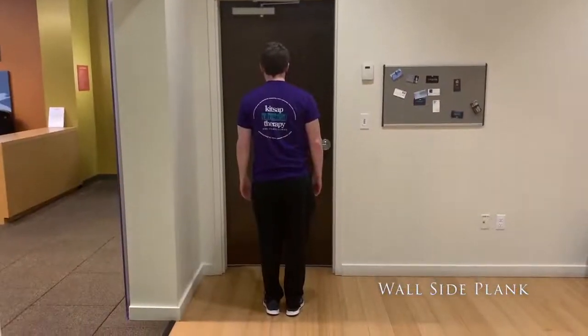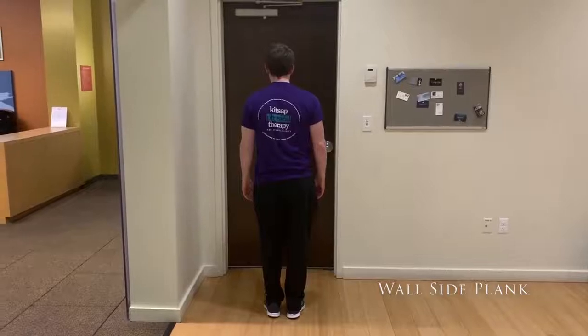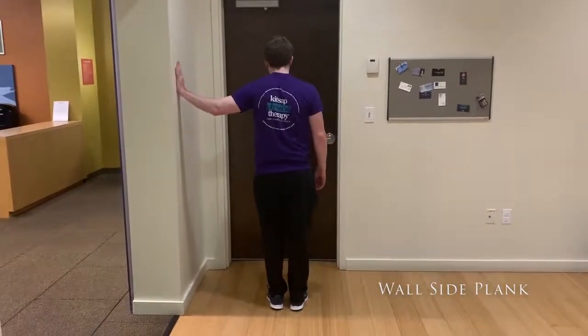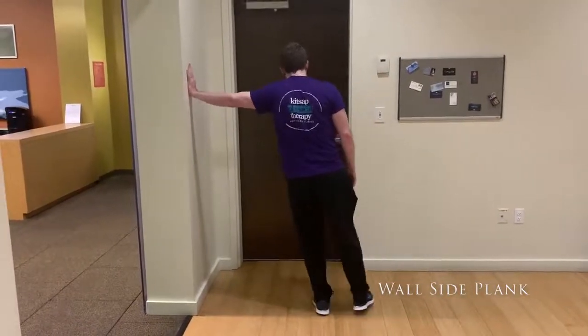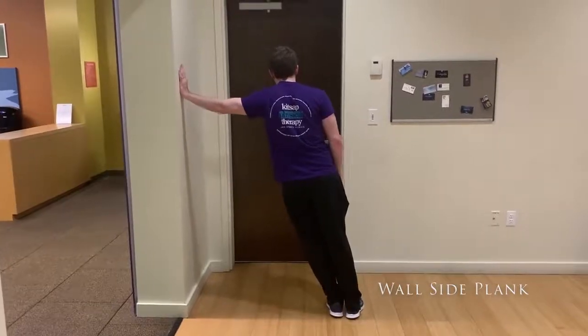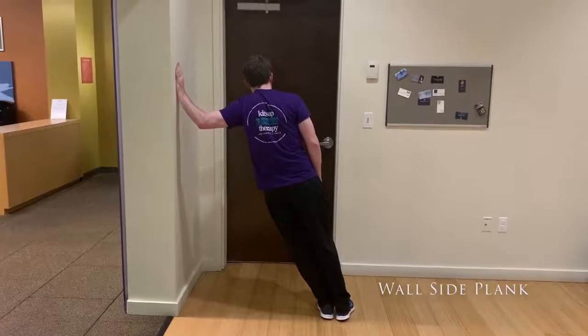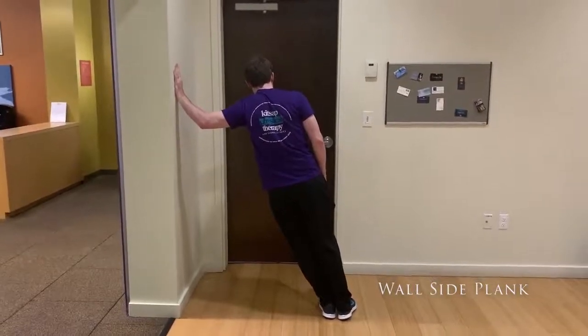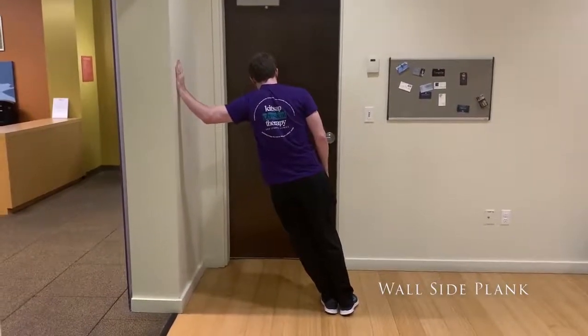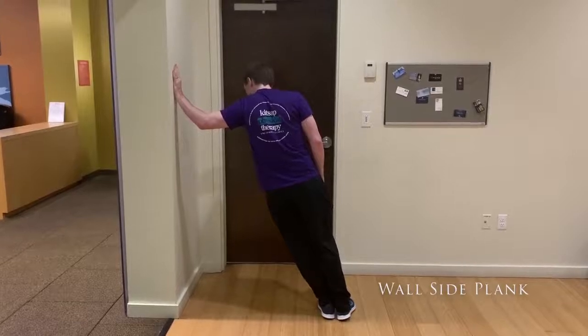The next exercise is a side plank on the wall. You'll place your hand about shoulder height, walk your feet out to the side, and then lean towards that arm. You can bend your elbow a little bit as you go. Again, make sure your hips stay in line with your shoulders and your feet, no sagging from side to side. You'll hold here for 10 seconds and then come back up.